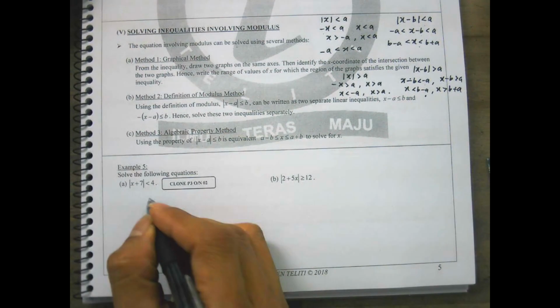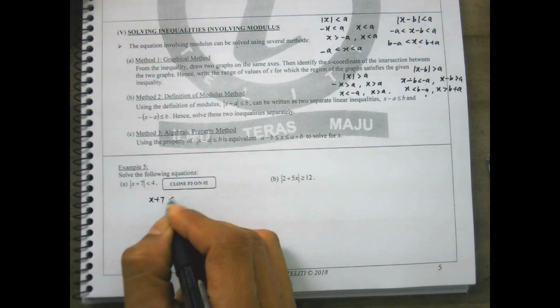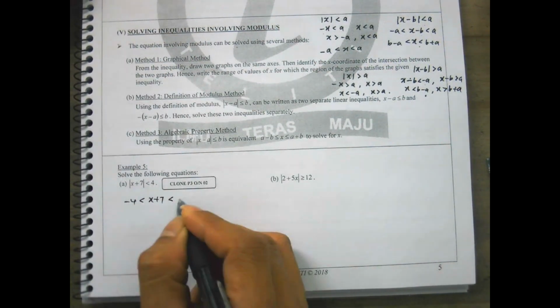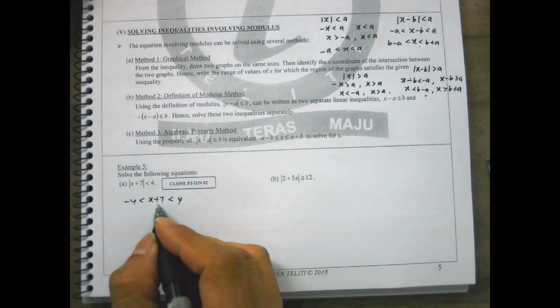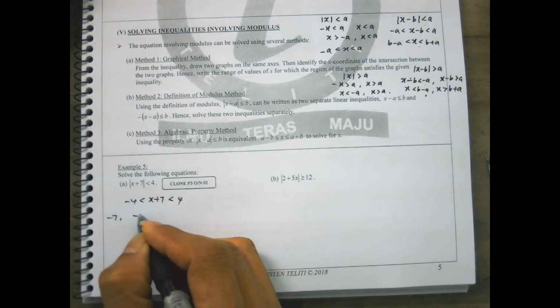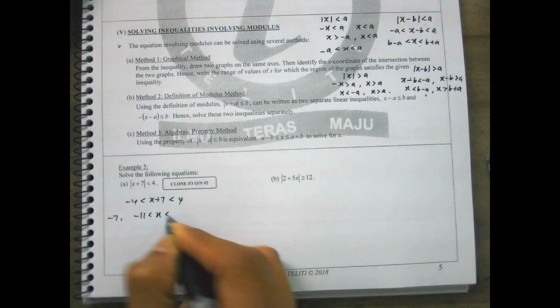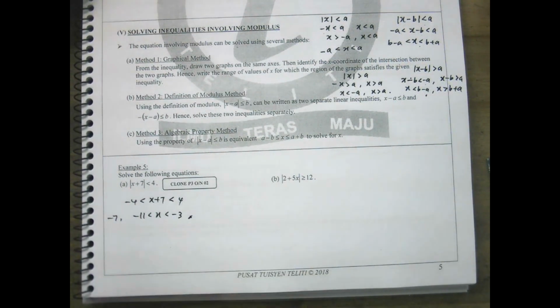Basic stuff. Modulus section, what I do? |x + 7| between -4 and 4. We can do that straight away. But don't go square root, this is not square. Okay, second step, I minus 7 on the left, on the right. That's all.